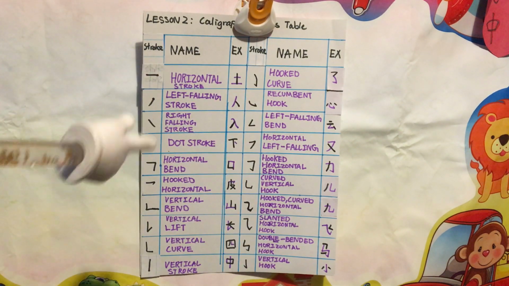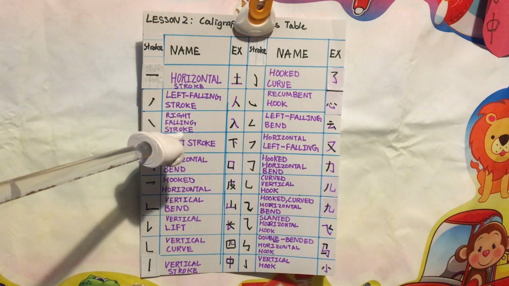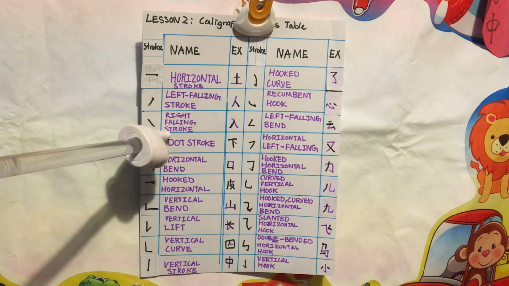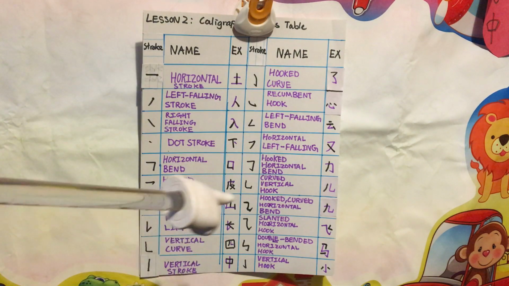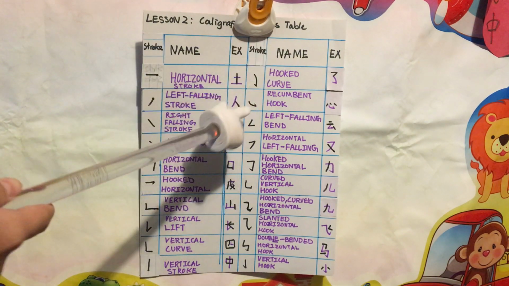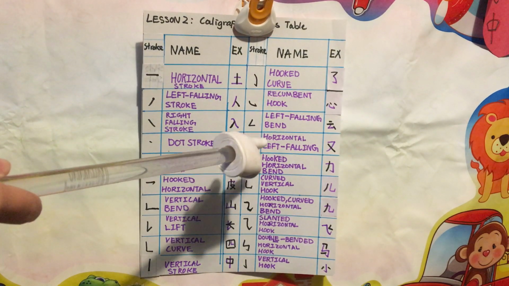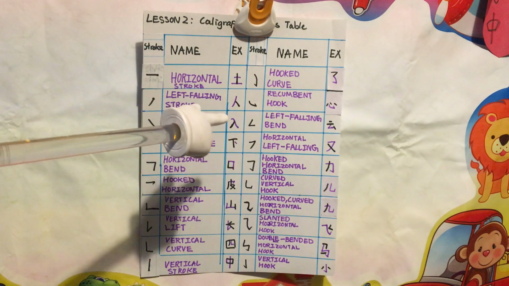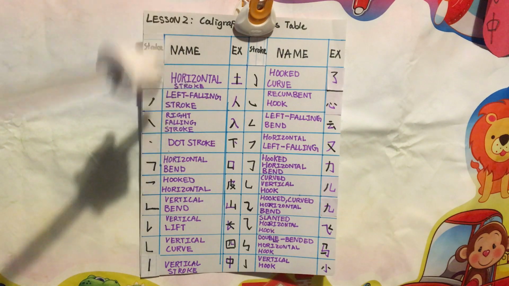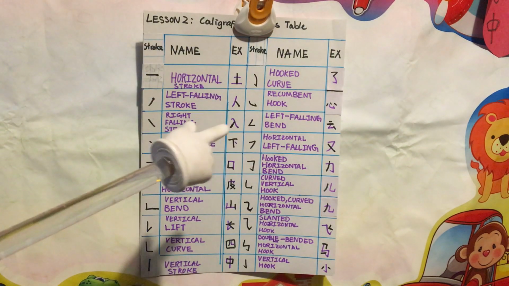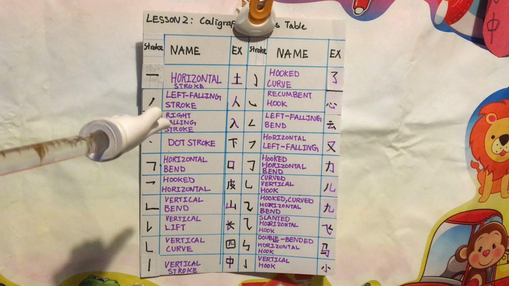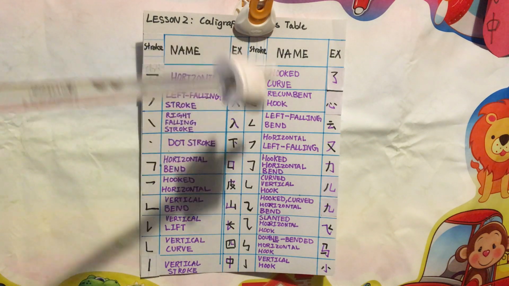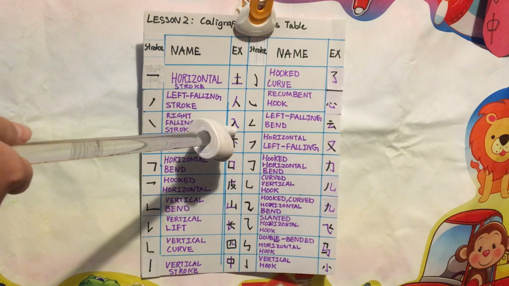Now, if we have a left falling stroke, then of course we have a right falling stroke. Again, this is a stroke that's falling right downwards. This is not a typo, or I guess it's not something that I wrote wrong.